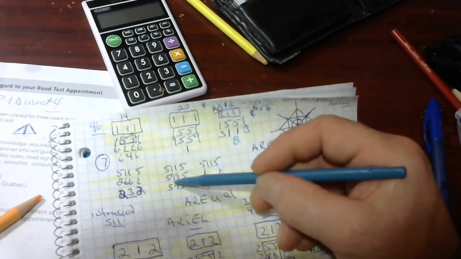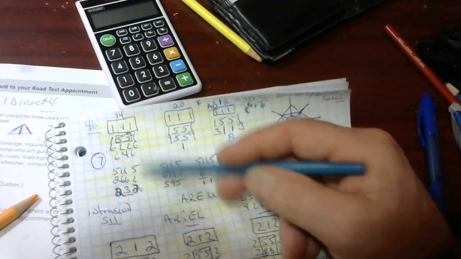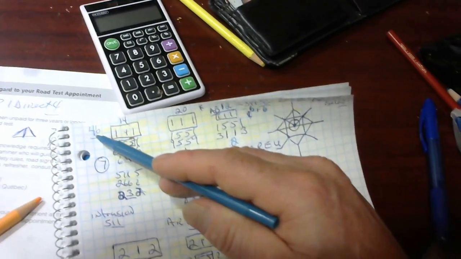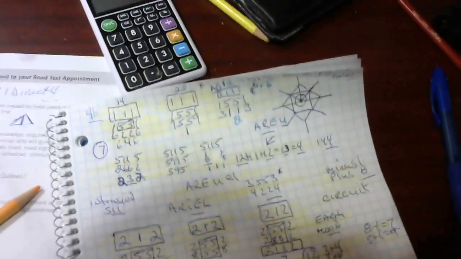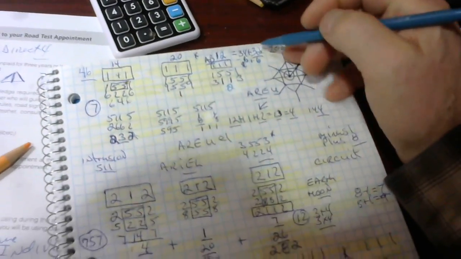14 and 20, 9 and 9. 20 and 20 is 40. 14 and 14 is 28. You double this to 92. April 1st, who's the fish? 46, 46, 92nd day in a leap year. I know I talk fast, but there's a big video.